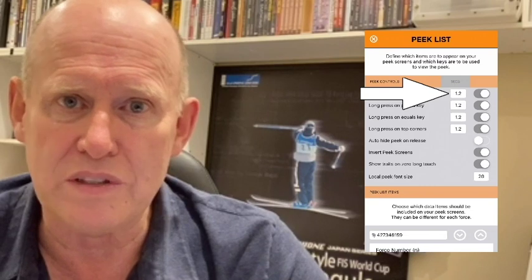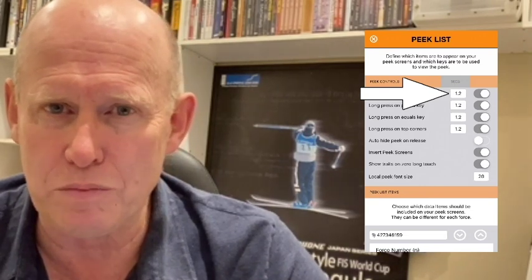And the value of 1.2 is how many seconds you have to press on that key to show the peek screen. So it's a way of making sure that the spectator's not going to accidentally find it. I found that about 1.2 seconds is probably the best, but if you want to change those to longer or shorter, you can.